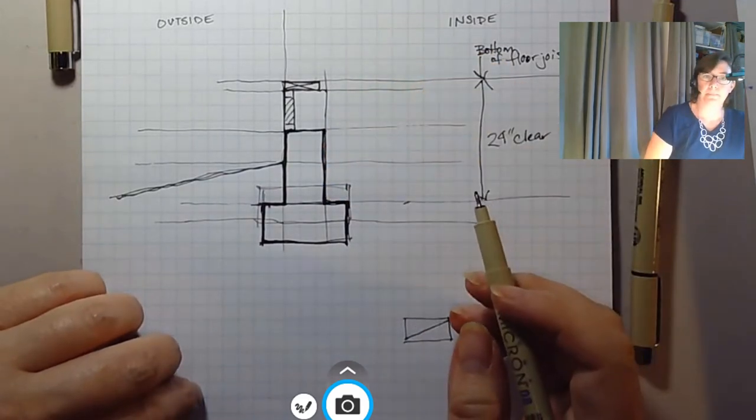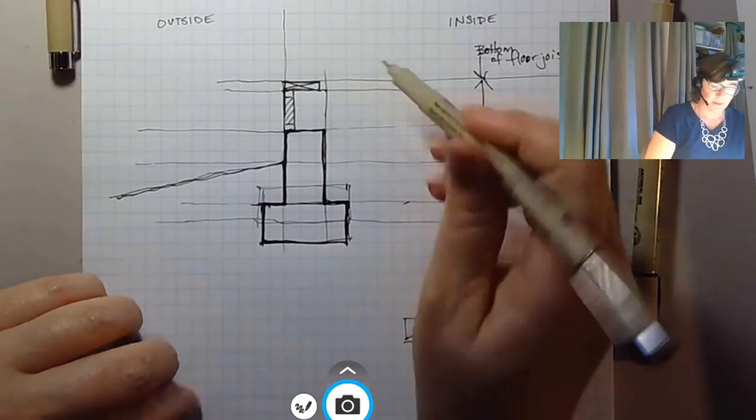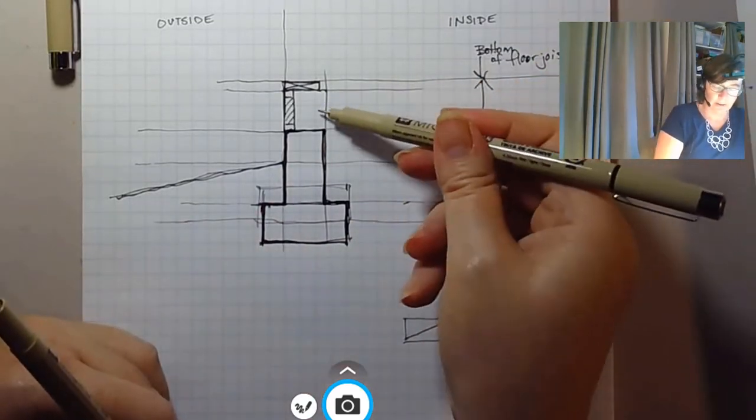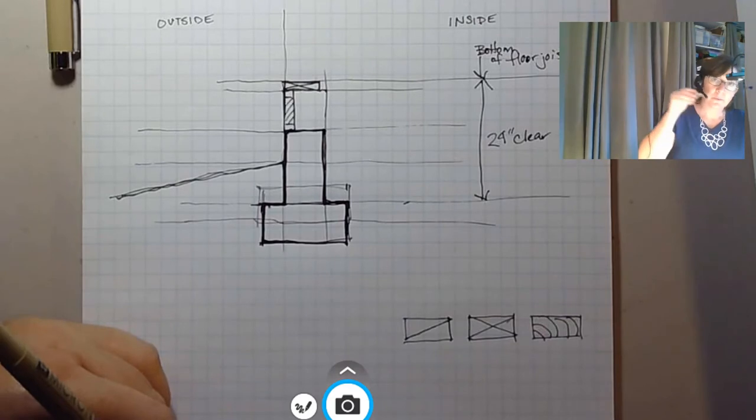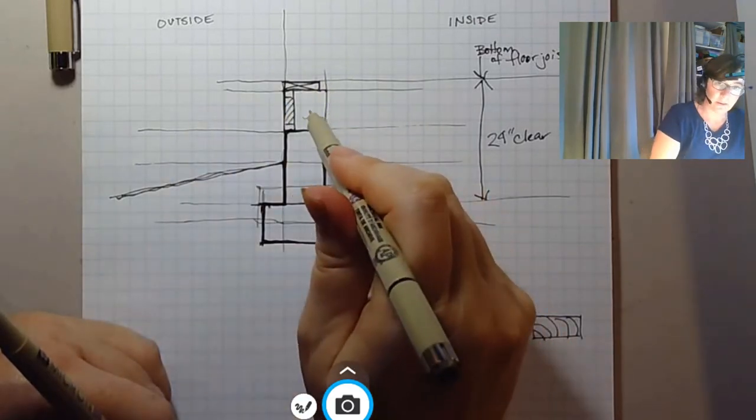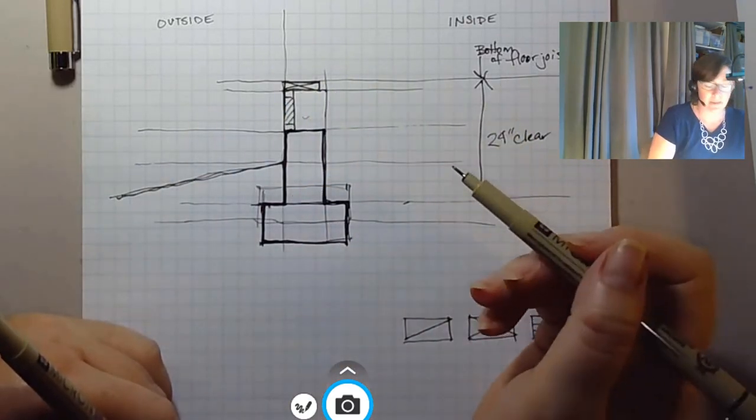Okay. Now, by the way, this piece right in here is actually concrete also. We're just looking, it's concrete beyond. Okay, so we're not cutting through it, but it is concrete beyond.